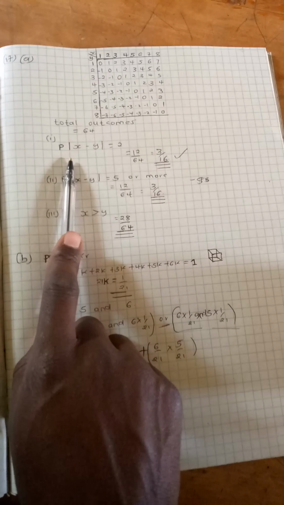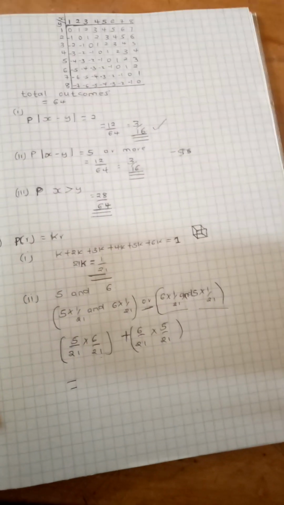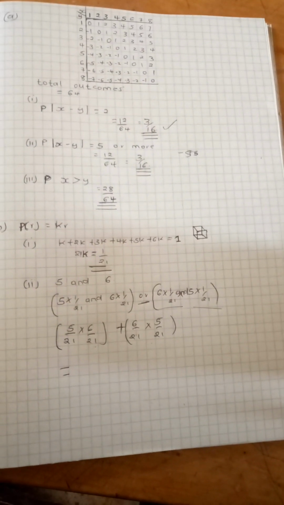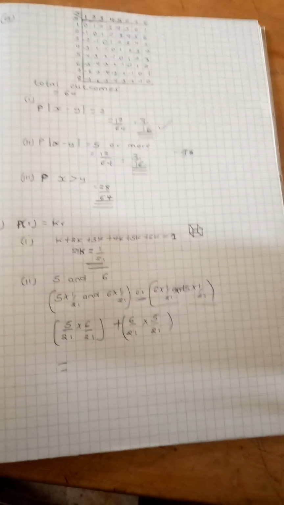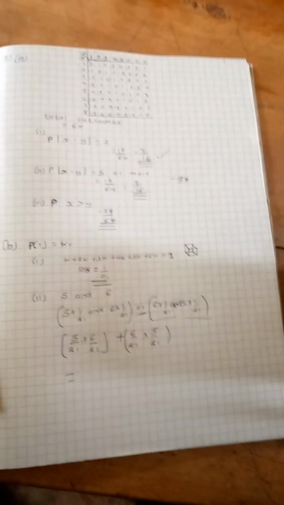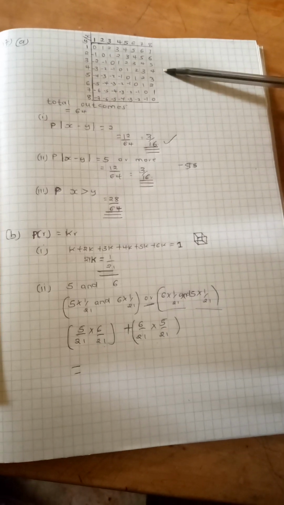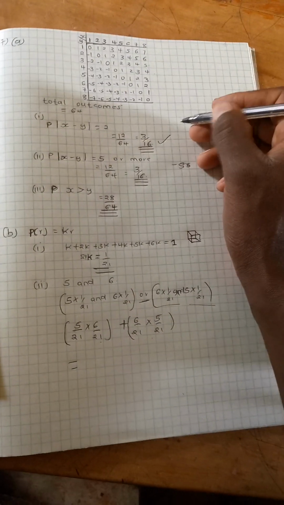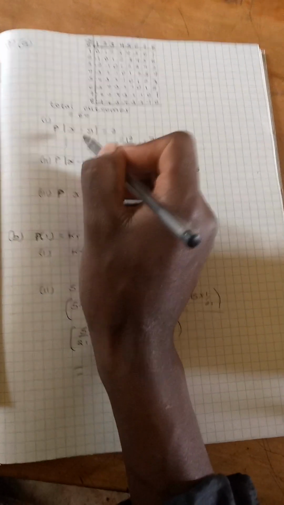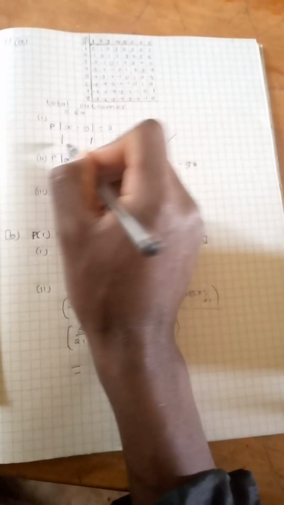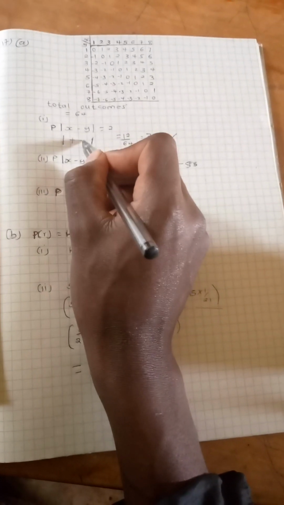So when you get negative 2 or 2, those values are still correct. So we can first find the values that are positive 2 and negative 2. When you have modulus, positive and negative are both correct.